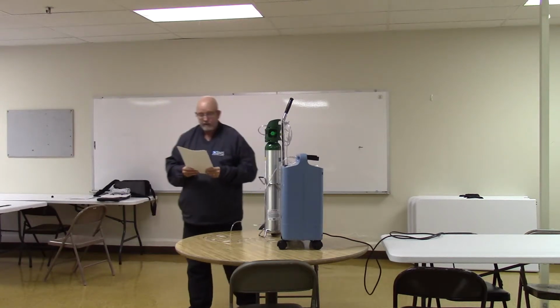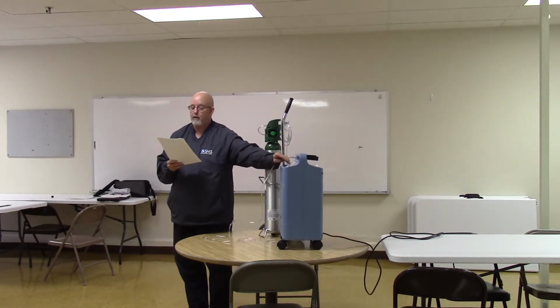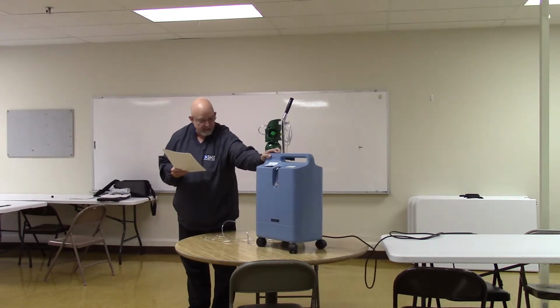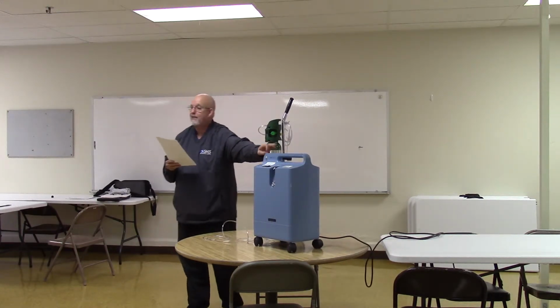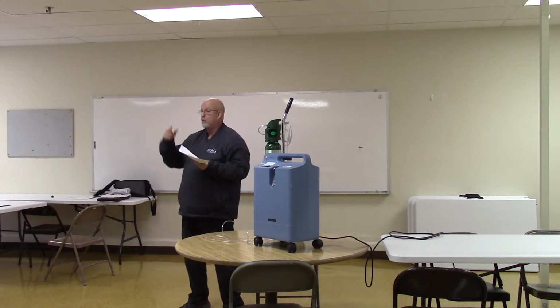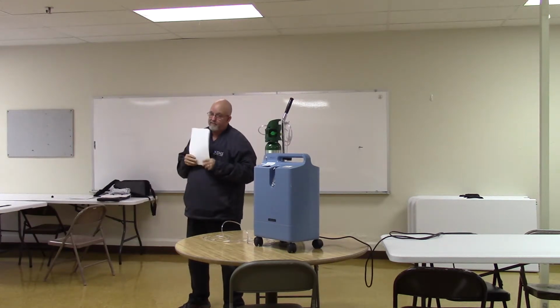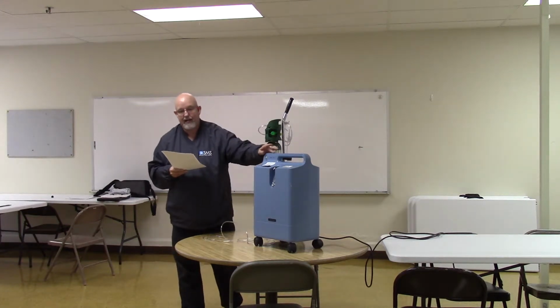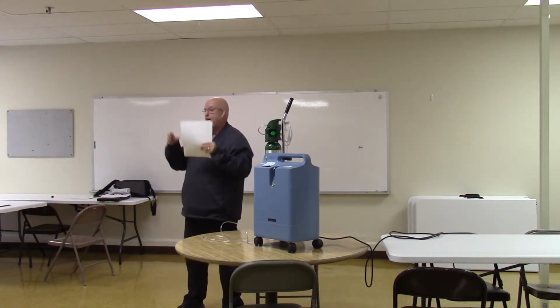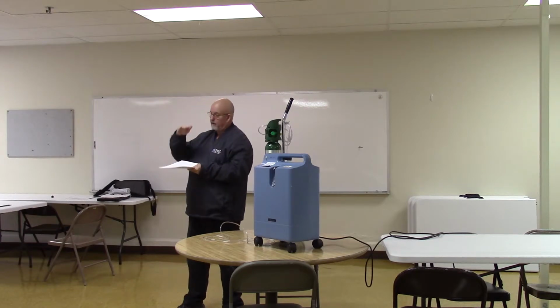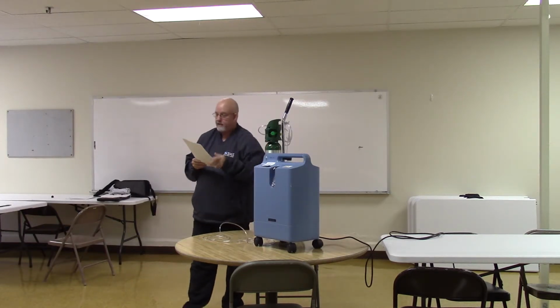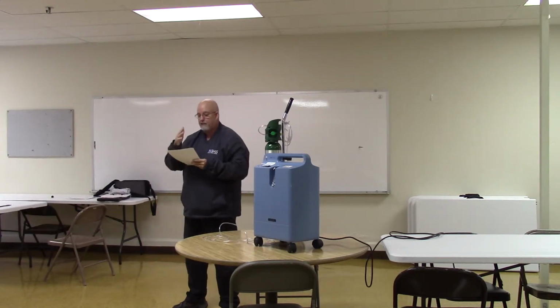Concentrator. It plugs into the wall. What this does is it doesn't concentrate oxygen as much as it eliminates nitrogen. The room that we're in is about 78% nitrogen. This machine takes the nitrogen out of the air and puts the oxygen in a little canister, and then the patient breathes out of that canister in here. So it's a nitrogen eliminator, but it's called a concentrator.